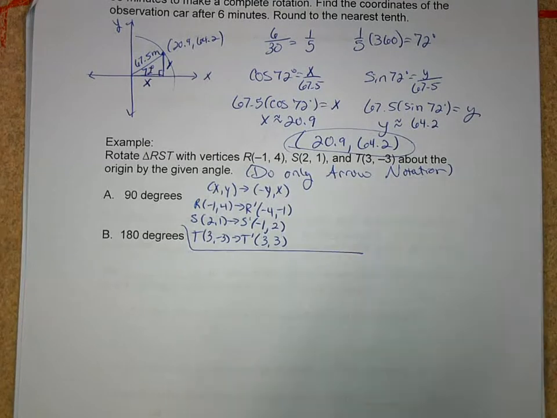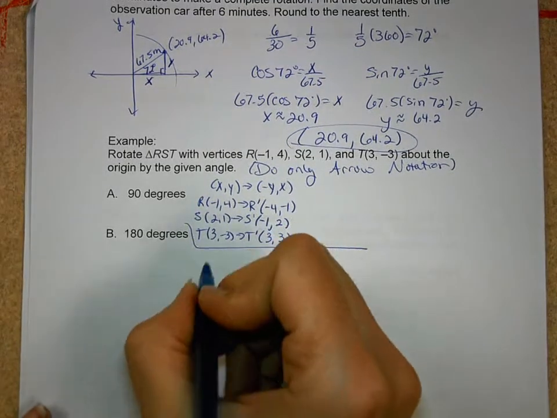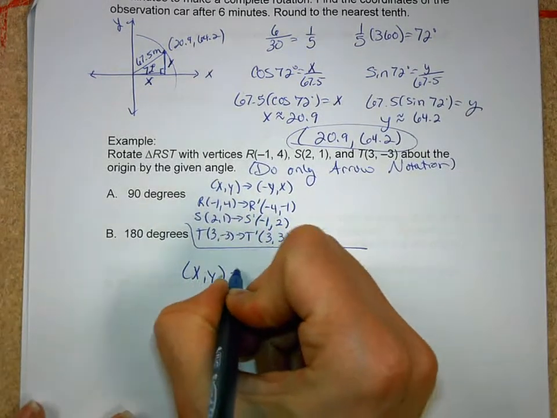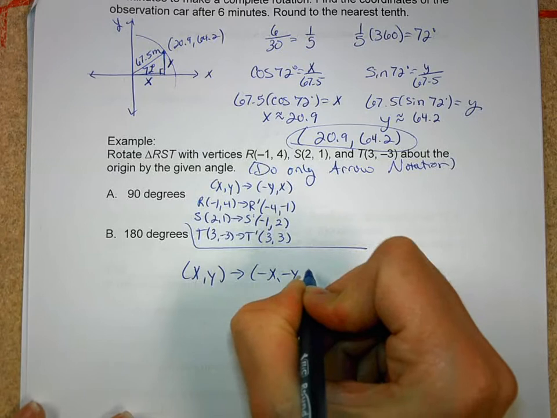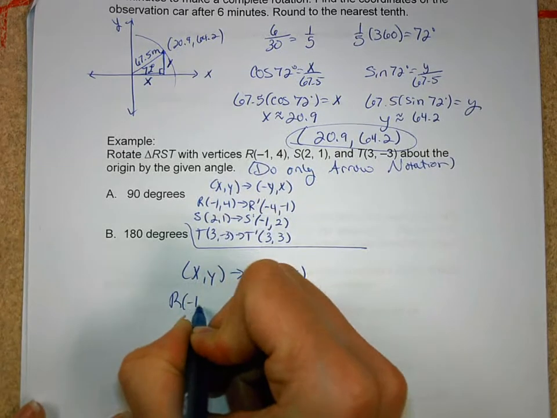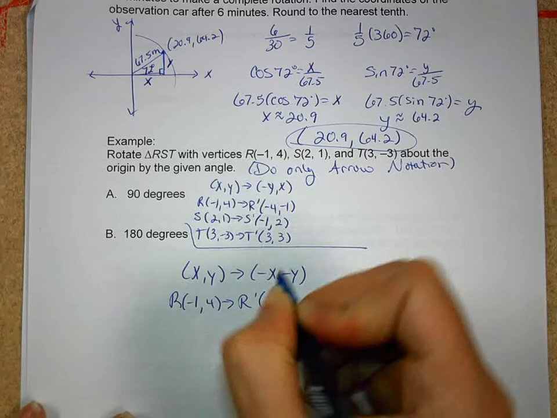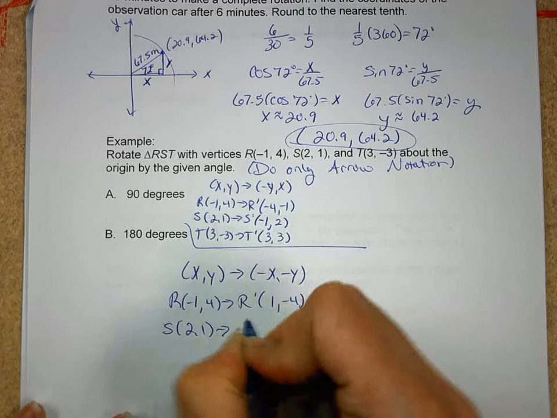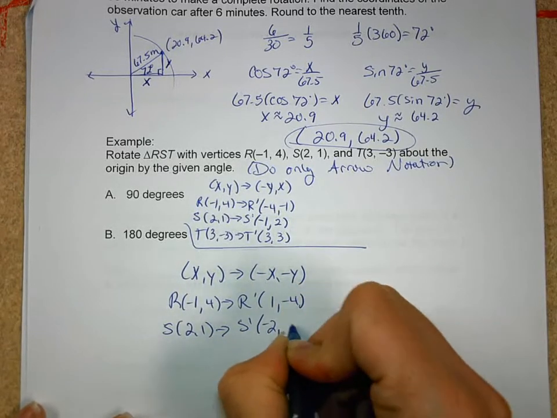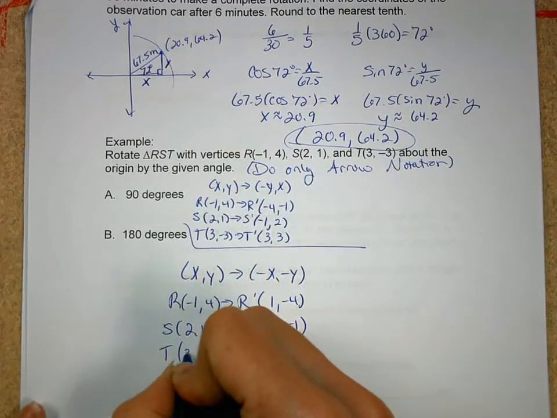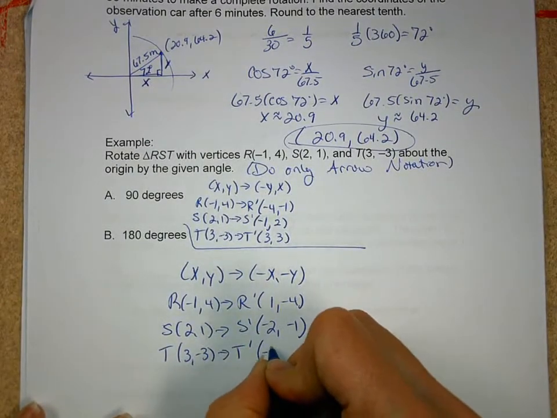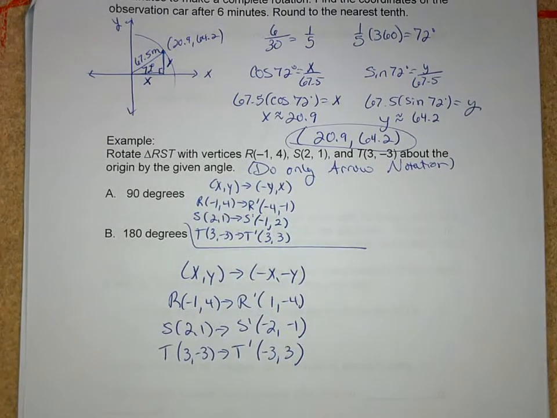And then the same idea, you can do it with 180 degrees. Now, remember with 180 degrees, my x and y's just become their opposites. So my arrow notation for that is (negative x, negative y). So that tells me the rule. So R is at negative 1, 4. So R prime is going to be at 1, negative 4. S is at 2, 1. S prime is going to be at negative 2, negative 1. T is at 3, negative 3. And T prime is going to be at negative 3, positive 3. So hopefully that gives you an idea on how to do all of these.